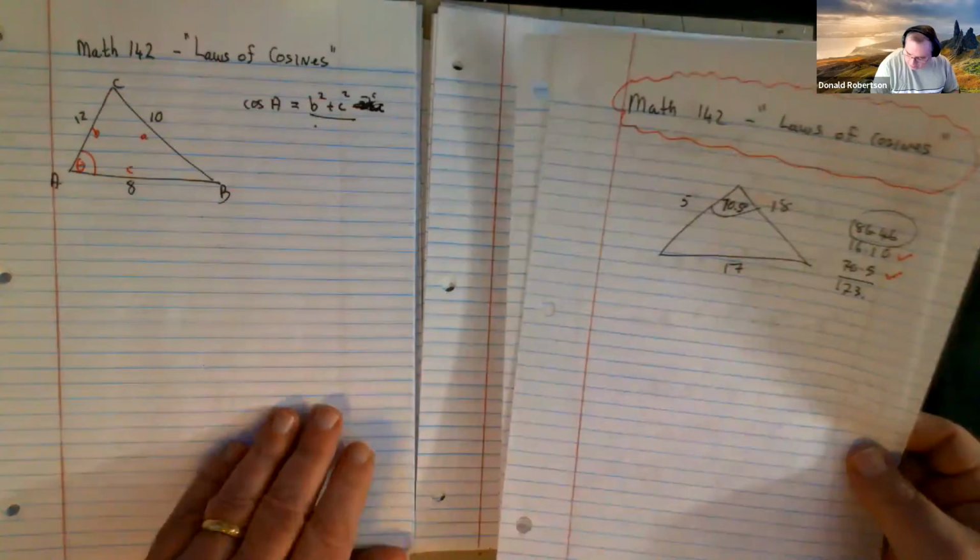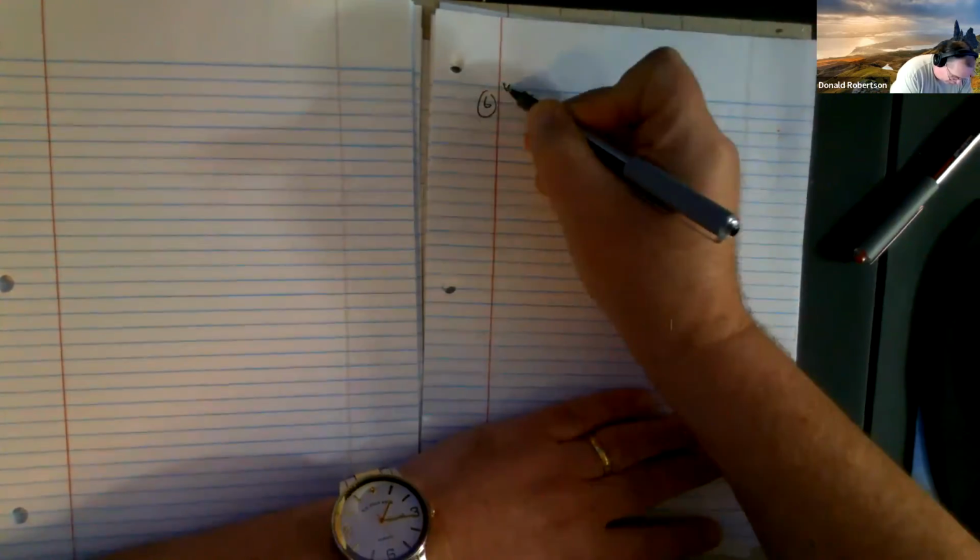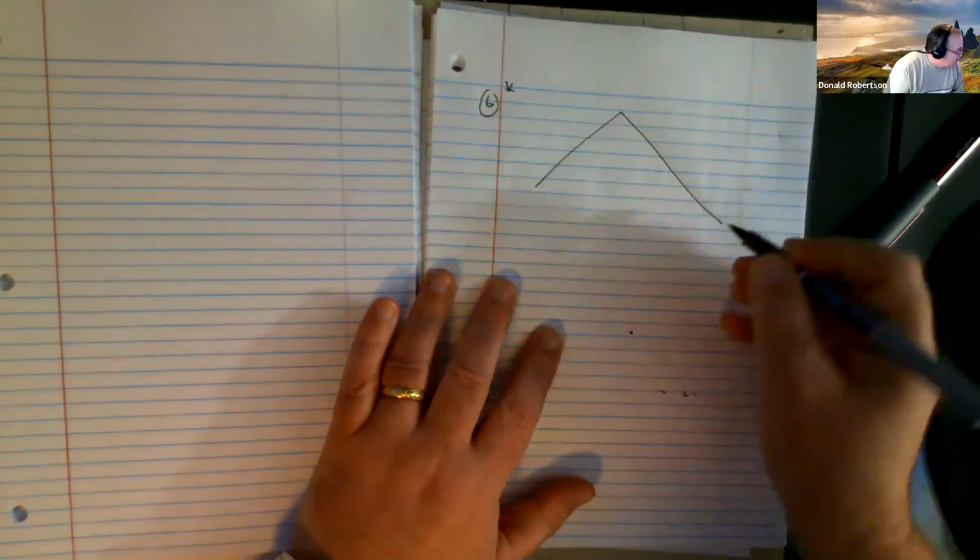So the second situation I want to do would be a question where you know 2 sides and the angle in between. That's not the one. See if I can find a homework question that does that. Yeah, this one. And so this is a version of question 6. The numbers keep changing, so even if I've done this one, it'll still be fine.